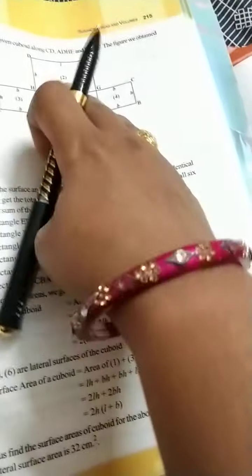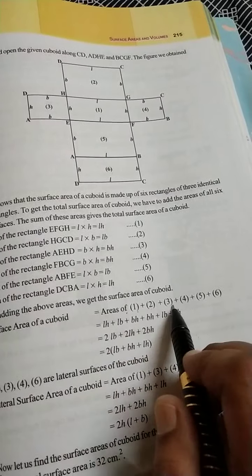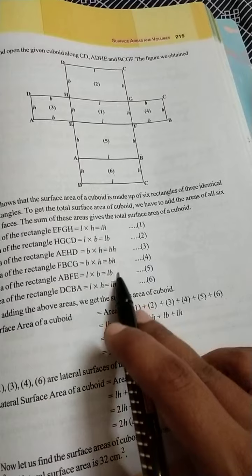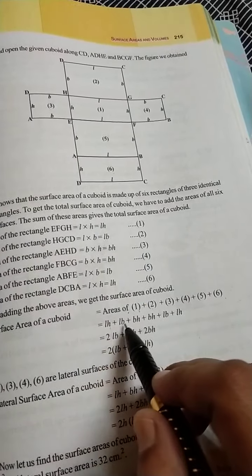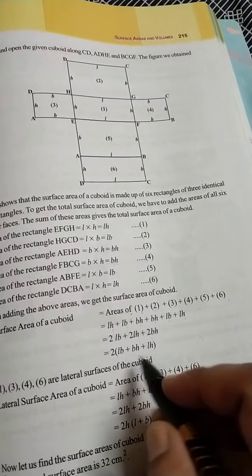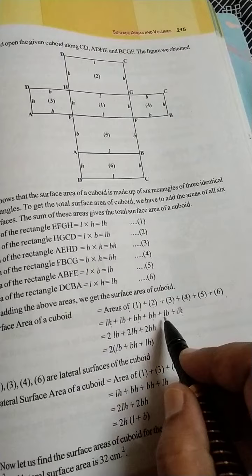So let us add all these. You should add the areas of rectangles 1 to 6: lh, lb, bh, bh, lb, lh. Now 2 into lb, how many lb's are there? 1, 2.